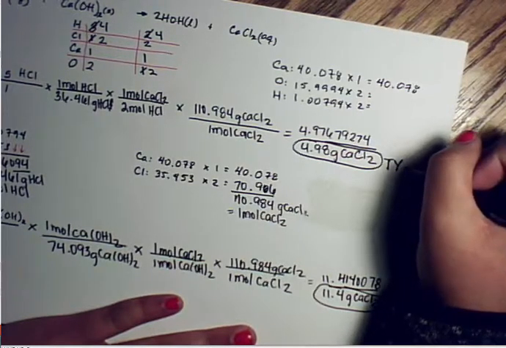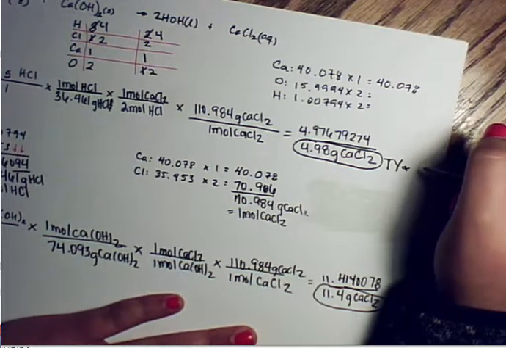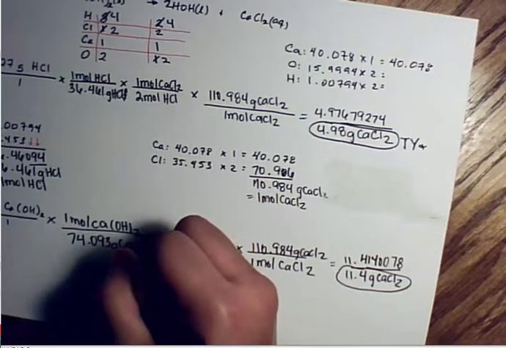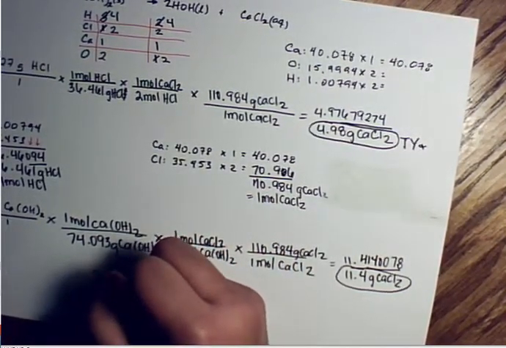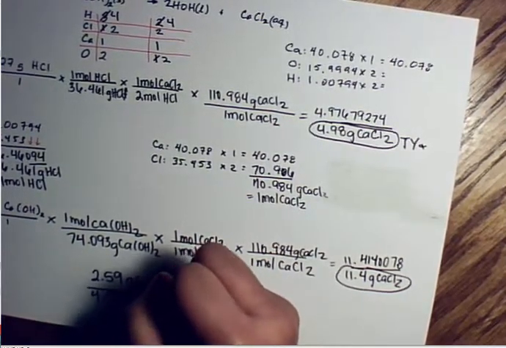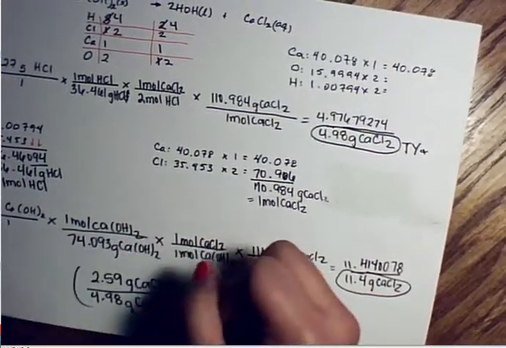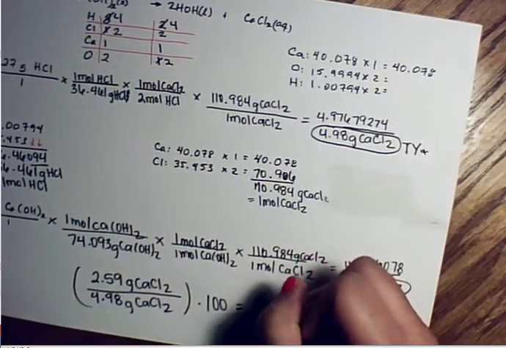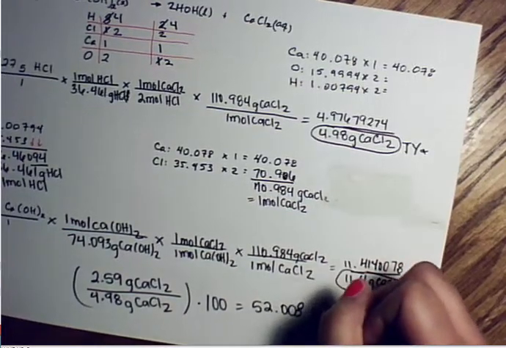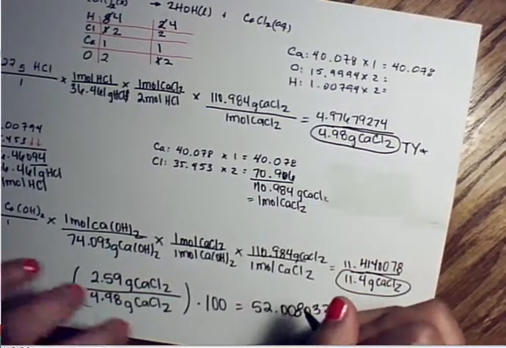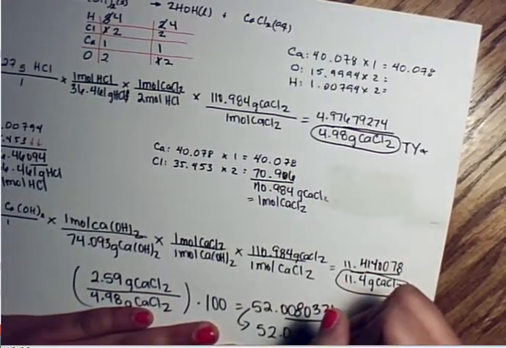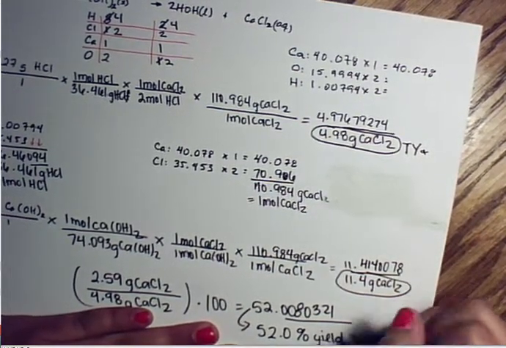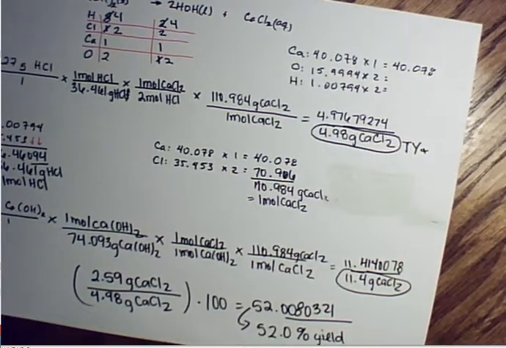The rest of the class is watching and telling you that they don't know what it is. That you would write yield of calcium chloride.